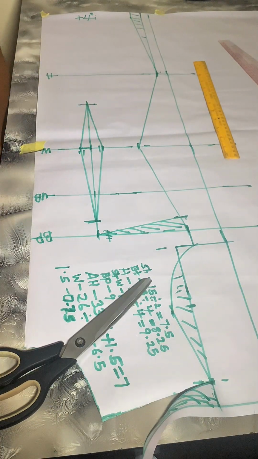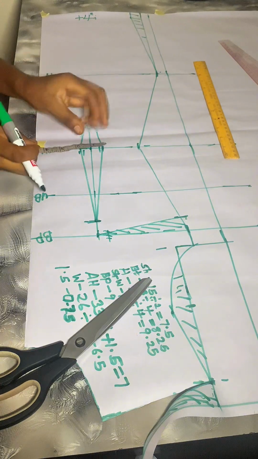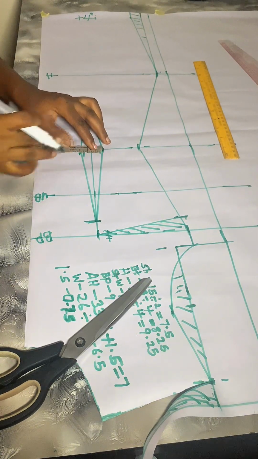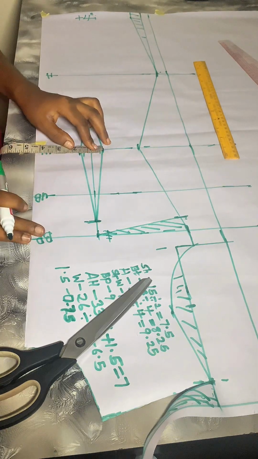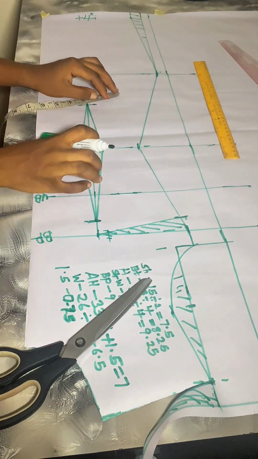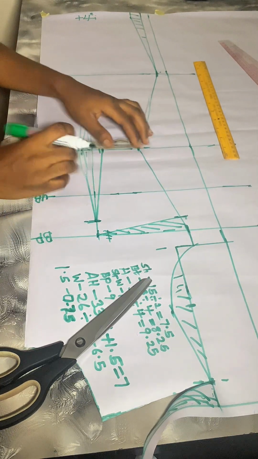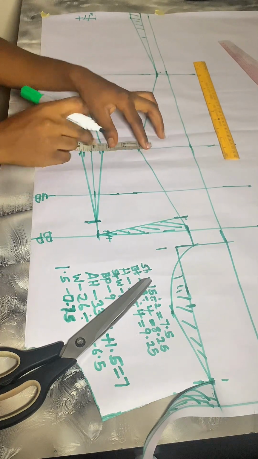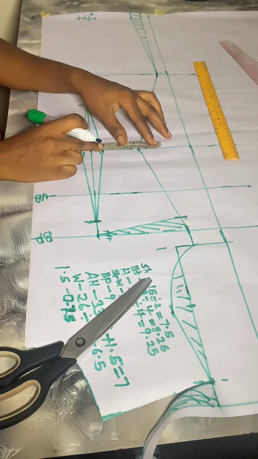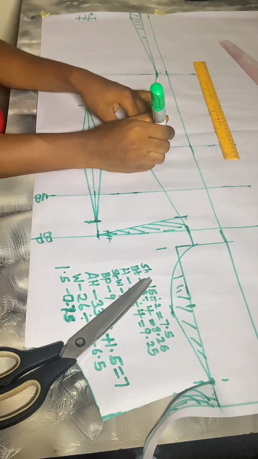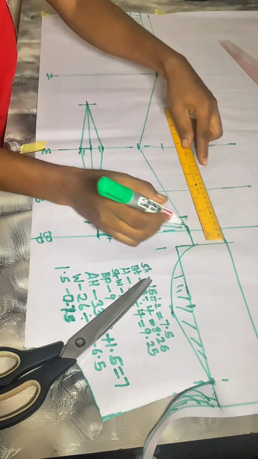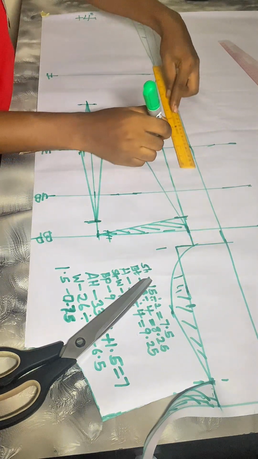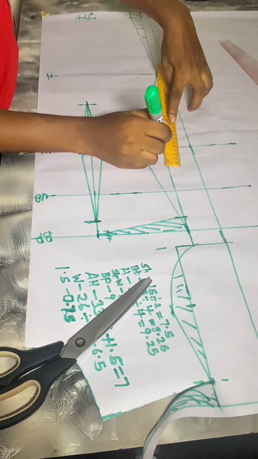That's what you remove. You are going to measure this place. The total that we remove here is 1.5, right? Anything you remove here, you need to replace it back. So what you remove here, you are going to replace back here. We remove 1.5 here, so you are going to replace the 1.5. So after replacing it, then you're going to join it.